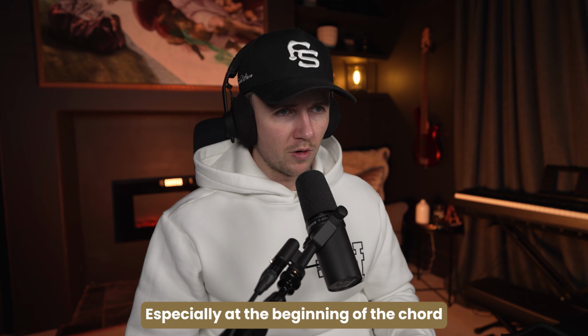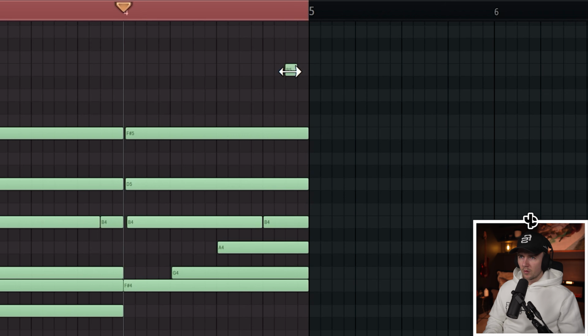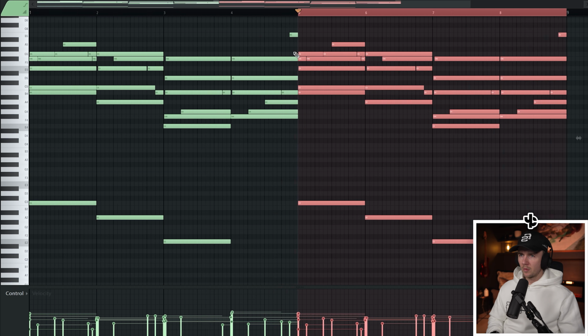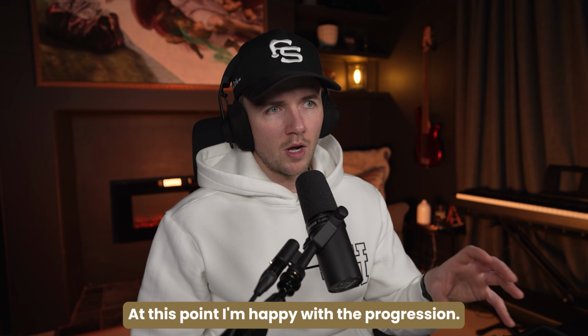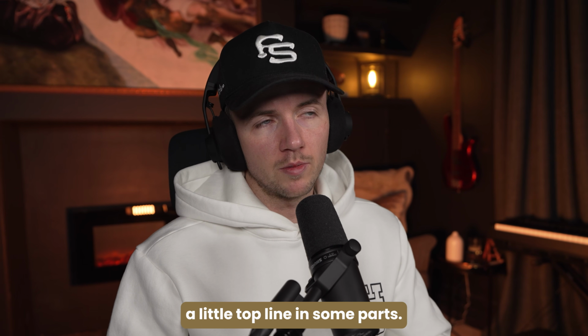Especially at the beginning of the chord, you want to strum some of the notes out. And then what we could do is add a note here, copy this, and then just switch things up in the second half a bit to keep it interesting. Okay, at this point I'm happy with the progression. I just think it needs a little top line in some parts.